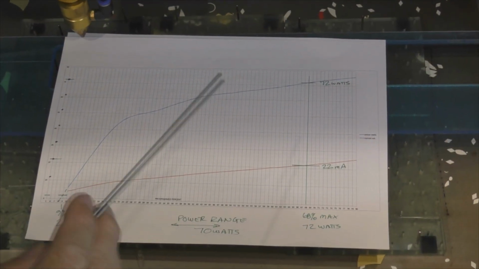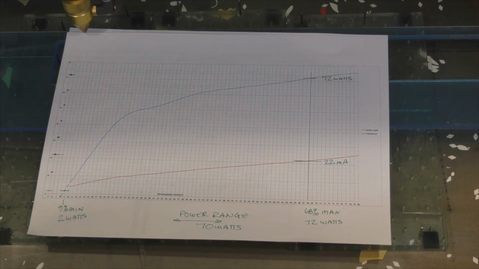Now here is the characterization curve for my tube. We're not worried about this red line here, that's current, and basically that should be a straight line, and it more or less is a straight line. What we are interested in is the axis along the bottom here, which is the programmed percentage that we put in, in other words percent power, and this vertical axis up here, which is watts. So this graph describes the relationship between power and percent power.